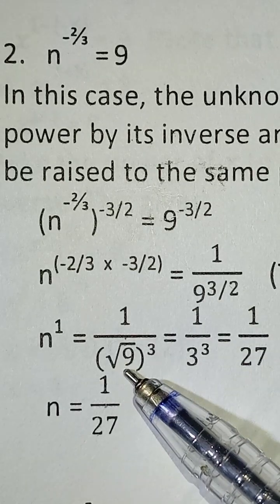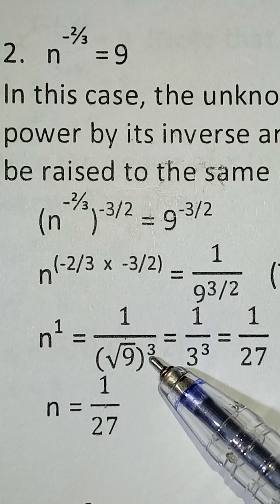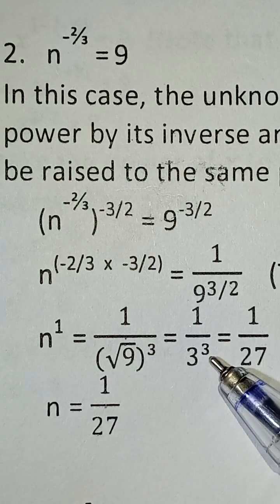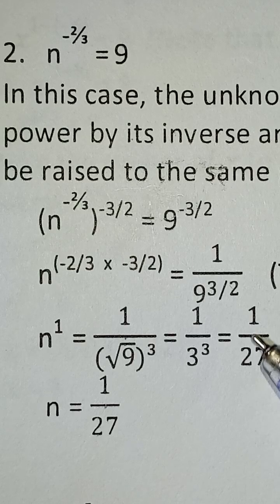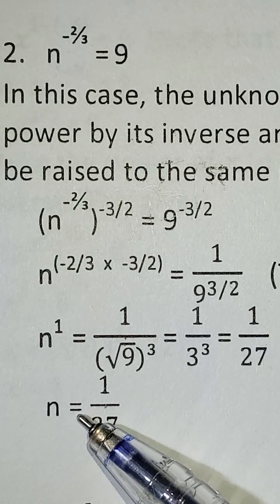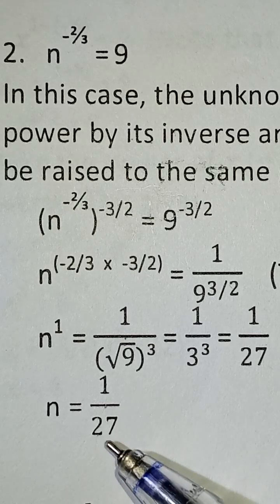So the square root of 9 is 3, and then raised to the power of 3 here. That is what we have here. So 3 raised to the power 3 is 27. So I now have 1 divided by 27. And so the answer becomes n is equal to 1 over 27.